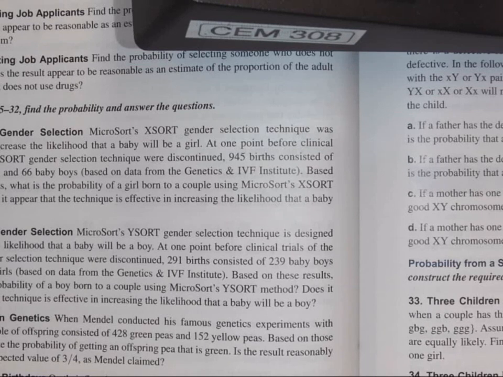945 births consisted of 879 baby girls and 66 baby boys. Based on these results, what is the probability of a girl born to a couple using this XSORT method? Does it appear that the technique is effective at increasing the likelihood of having a baby that will be a girl? Okay, so let's talk about this.